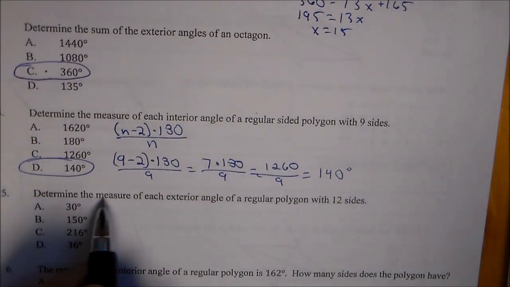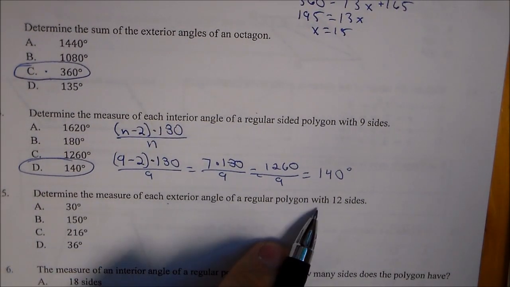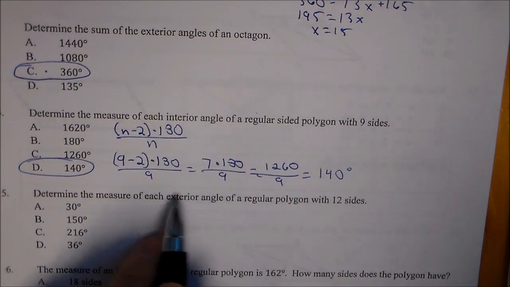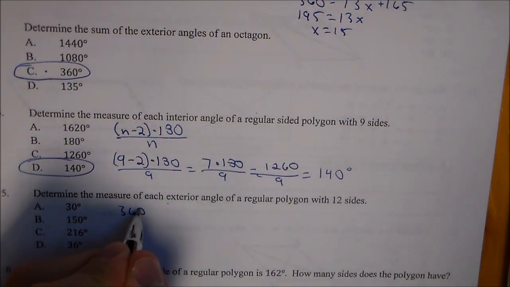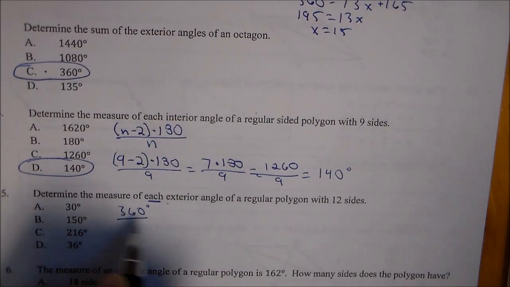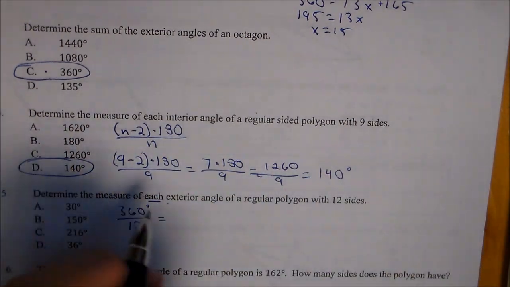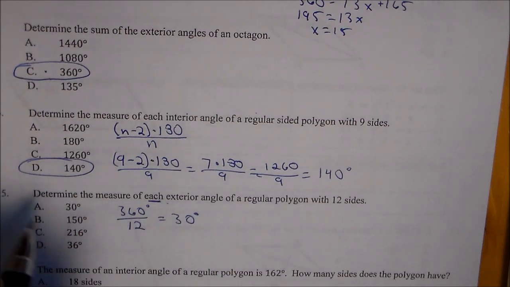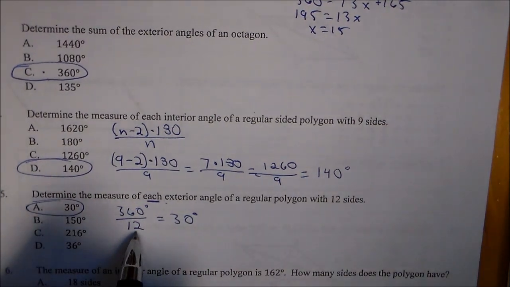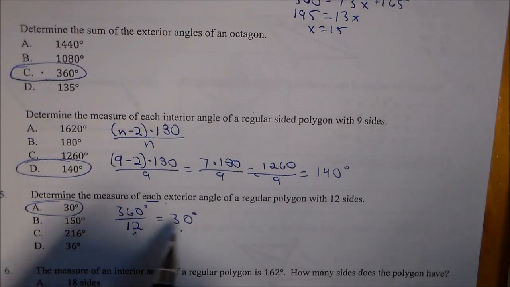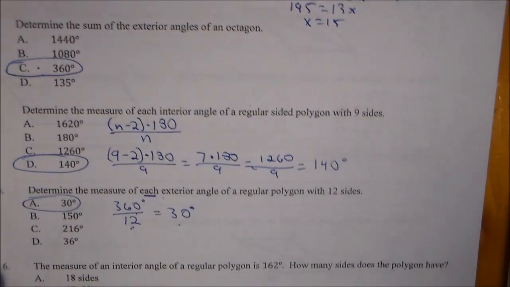For number 5, determine the measure of each exterior angle in a regular polygon. So with the exterior angles, we know it's 360. Because they want each, we divide it by the 12 sides that we have. So 360 divided by 12 gives us 30 degrees. Because 12 angles of 30 degrees would multiply to be 360.